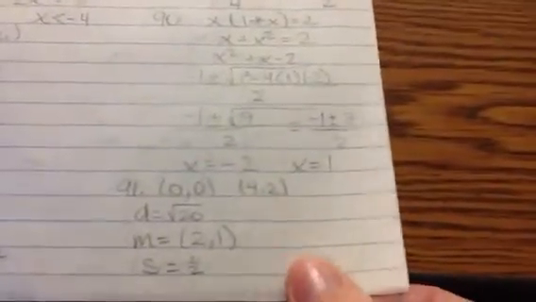91, your distance is the square root of 20. Your midpoint is (2, 1). And your slope is 1/2. For 92, your distance is the square root of 52. Your midpoint is (−2, 3). Your slope is −3/2.